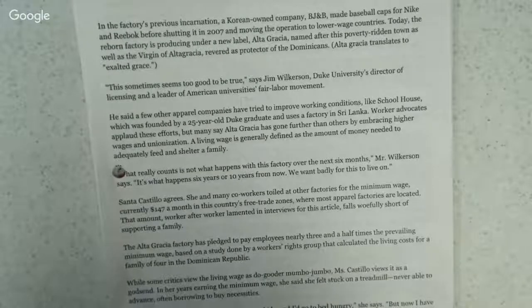Santa Castillo agrees. She and many coworkers toiled at the other factories for the minimum wage, currently $147 a month in this country's free trade zones, where most apparel factories are located. That amount, worker after worker lamented in interviews for this article, falls woefully short of supporting a family. The Alta Gracia factory has pledged to pay employees nearly 3.5 times the prevailing minimum wage, based on a study done by workers' rights groups that calculated living costs for a family of 4 in the Dominican Republic.